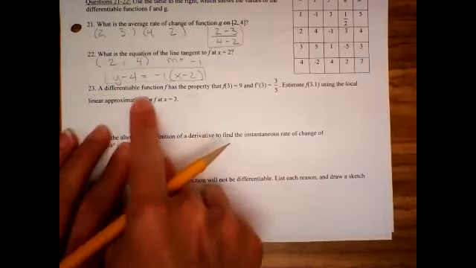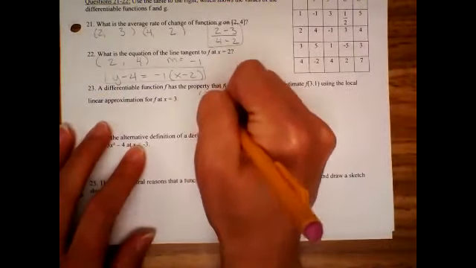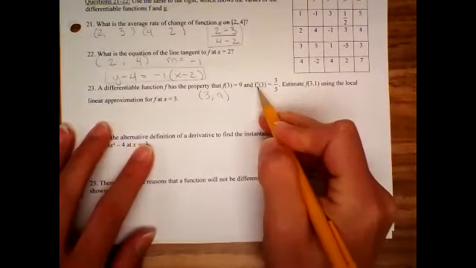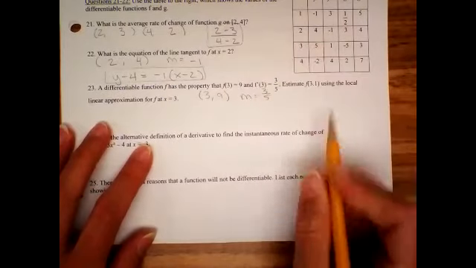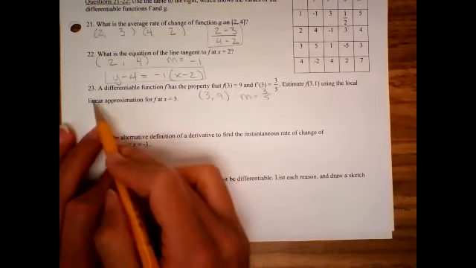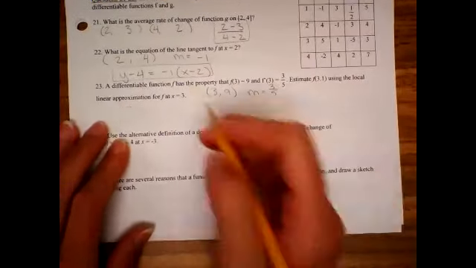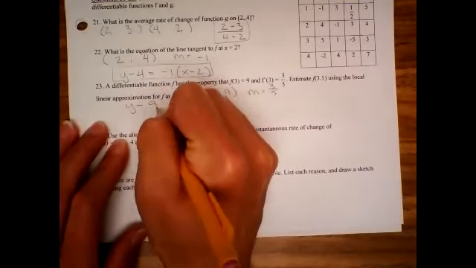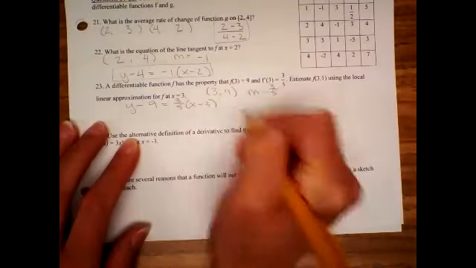So 23, a differentiable function has the property f of 3 equals 9. So that means we have the point (3, 9). And f prime of 3, so that's our slope, is 3/5. We're going to estimate f of 3.1 using the local linear approximation. That means the tangent line at 3. So we're going to use this point and slope to write the equation. y minus 9 equals 3/5 times x minus 3.